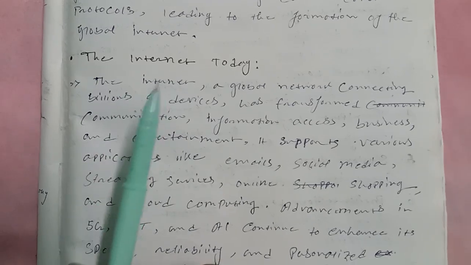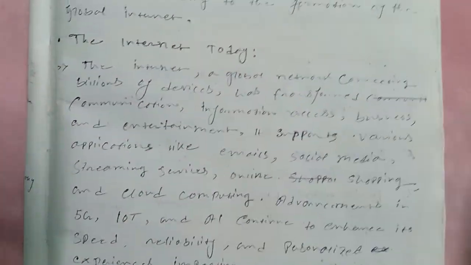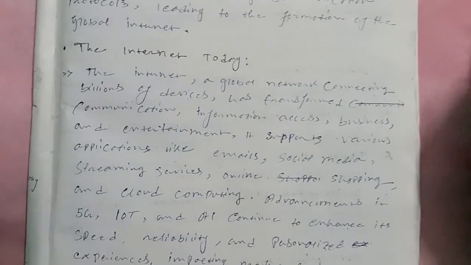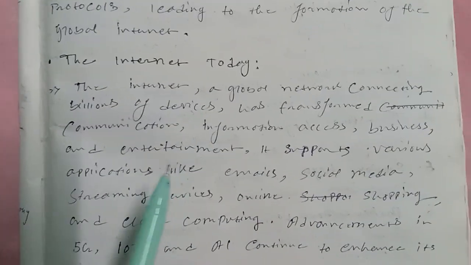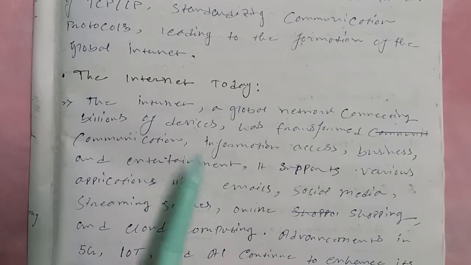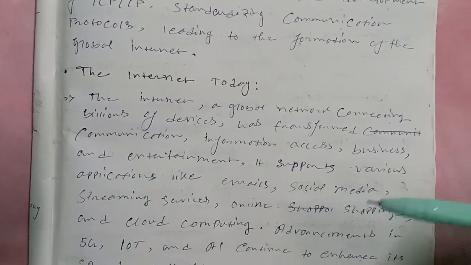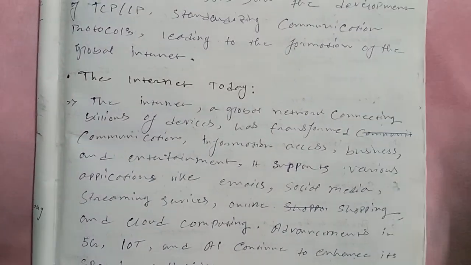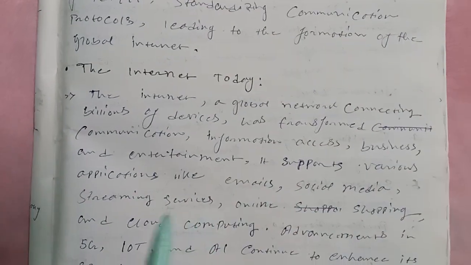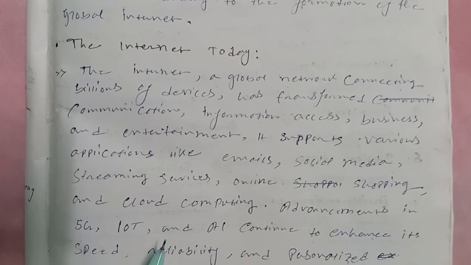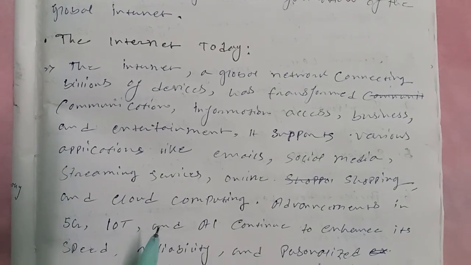So, what is the internet today, what is its feature, what is that revolutionary thing in today's generation, in today's earth? It's a global network that connects billions and billions of devices, and it's revolutionizing the world each and every time.